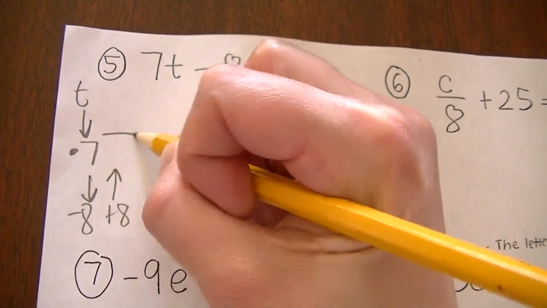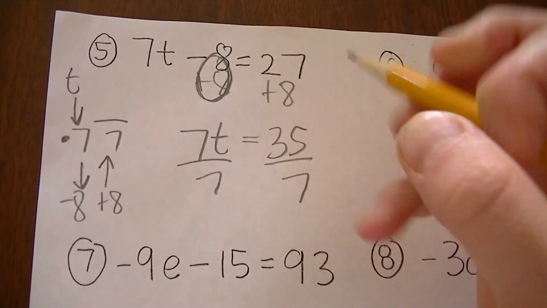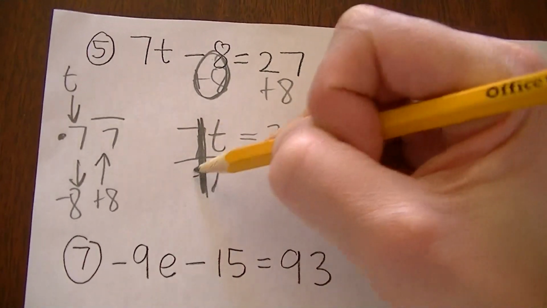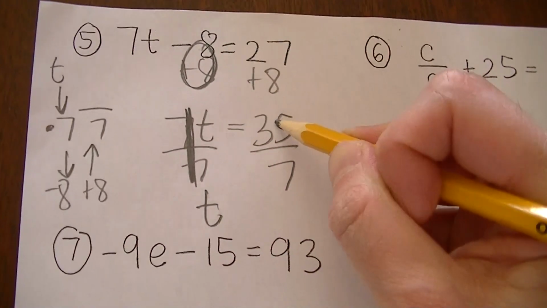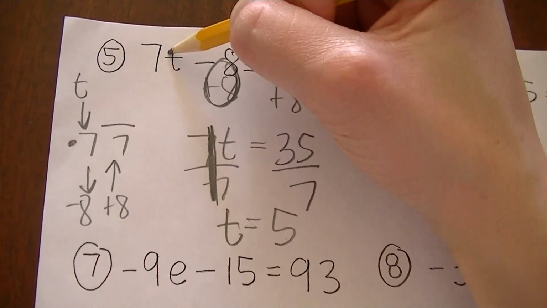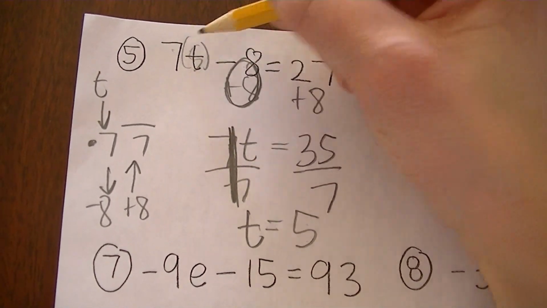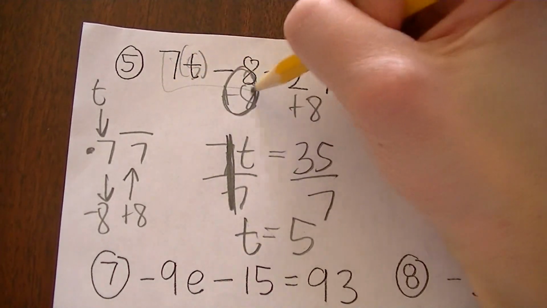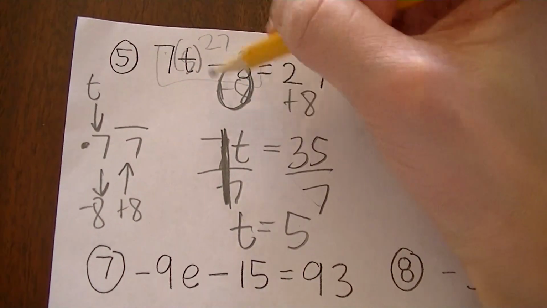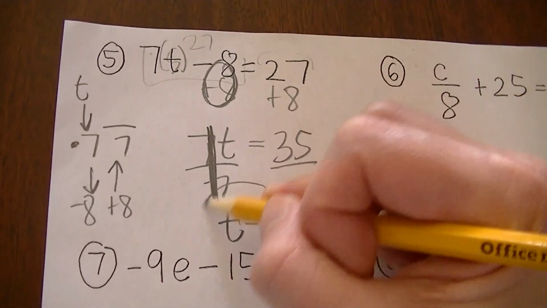Opposite of multiply is to divide. Keep the same number. So divide by 7, divide by 7. 7 divided by 7 is 1. There's 1 t left. 35 divided by 7 is 5. Substitute in there to make sure you're right. 7 times 5 is 35. 35 subtract 8 is 27. So this side equals 27 after you substitute that 5 in there, and this side equals 27, so we're right.